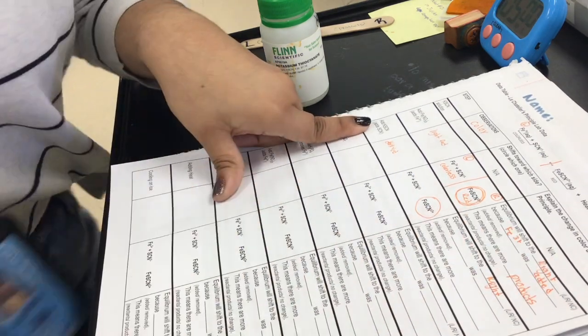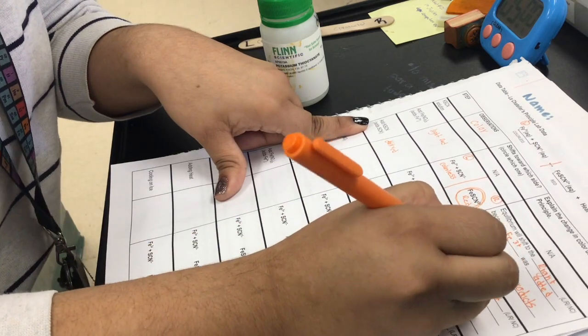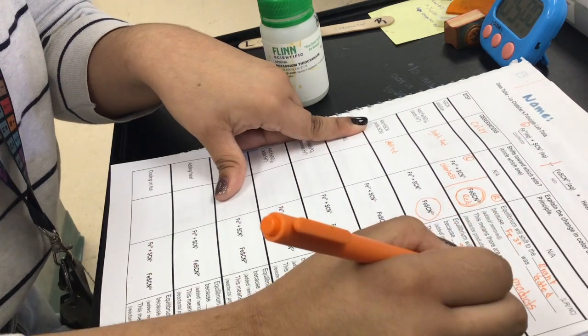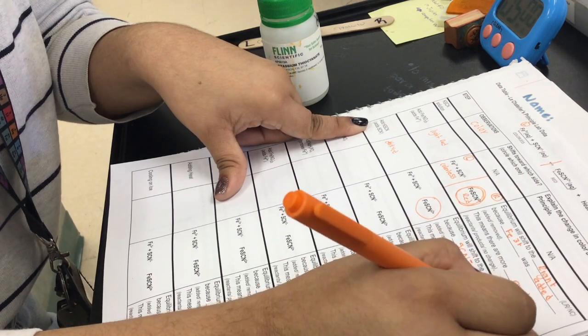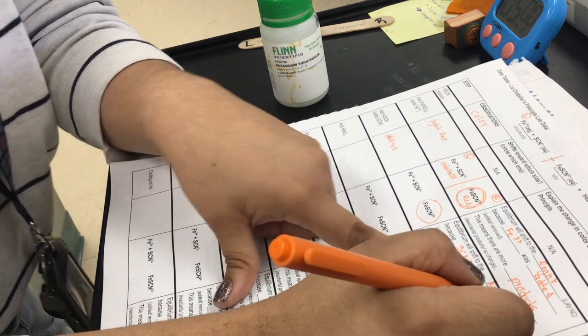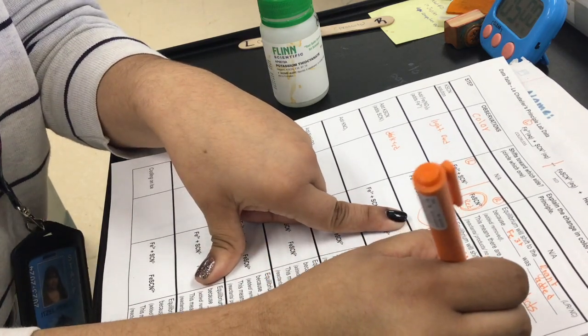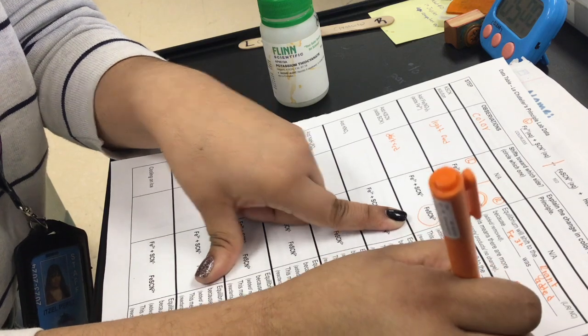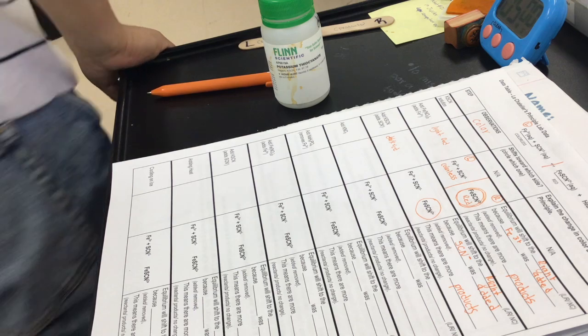But now it's for a different reason. SCN minus was added, which means that now, red is more reactants or more products? More products. Okay, go ahead and finish up all the boxes.